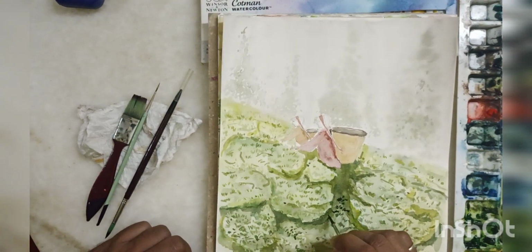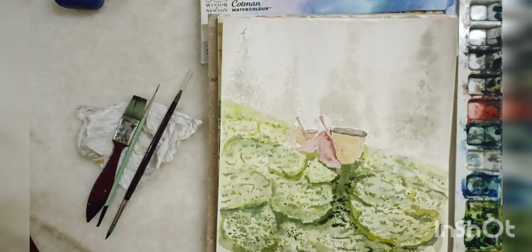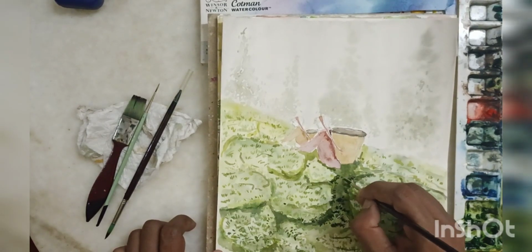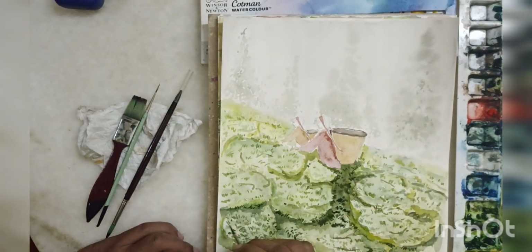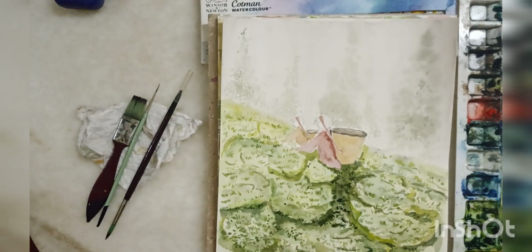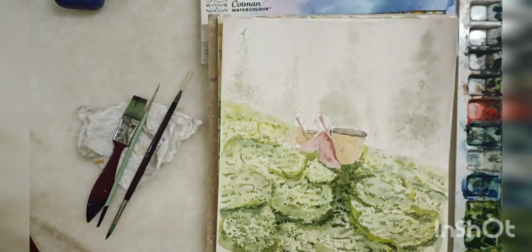So I am darkening these edges and darkening the leaves and giving better contrast, darkening all these edges as usual. So you will see automatically this picture will get a better contrast.